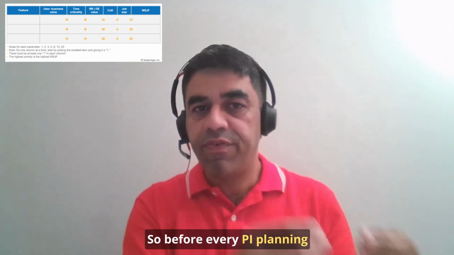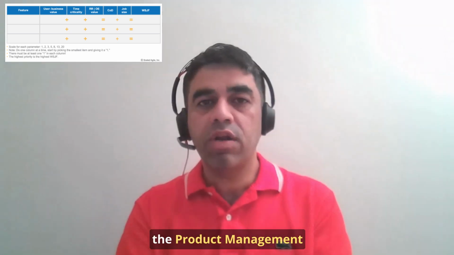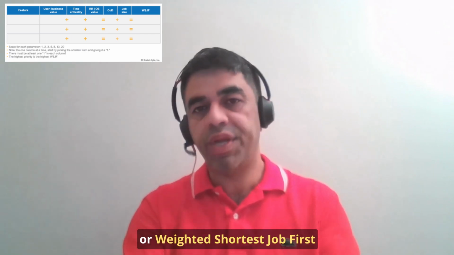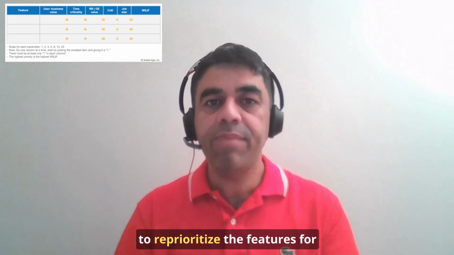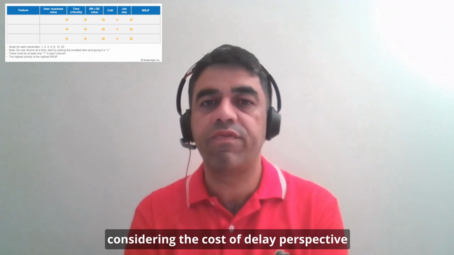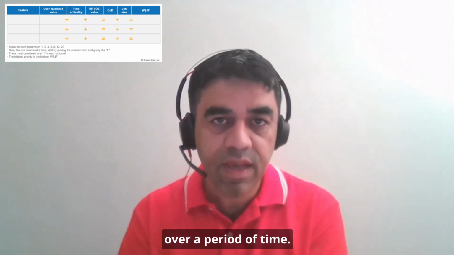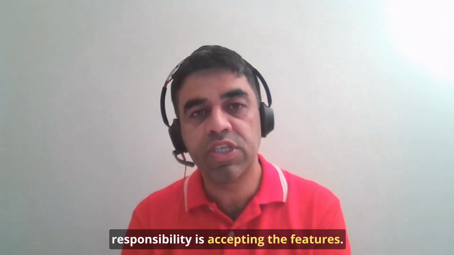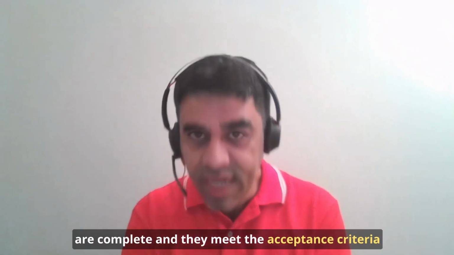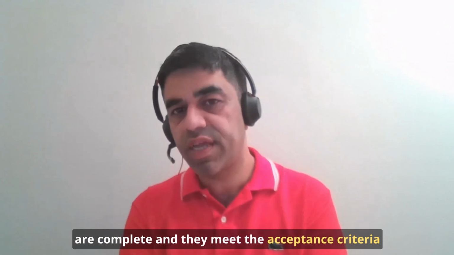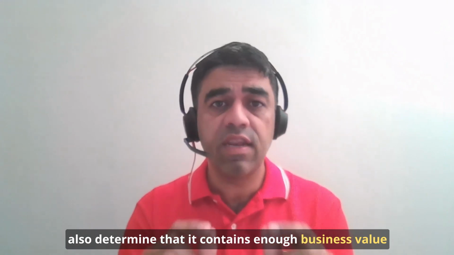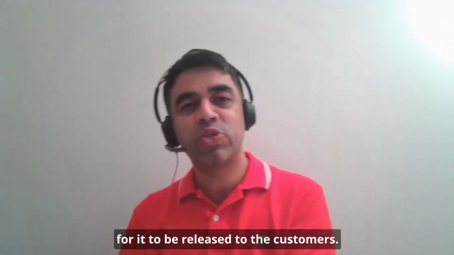So before every PI planning, the product management should apply the concept of WSJF, or weighted shortest job first, to reprioritize the features for maximum economic benefit, considering the cost of delay perspective over a period of time. The third part of this responsibility is accepting the features. PM should also make sure that the features are complete and they meet the acceptance criteria which was set out at the beginning, and also determine that it contains enough business value for it to be released to the customers.